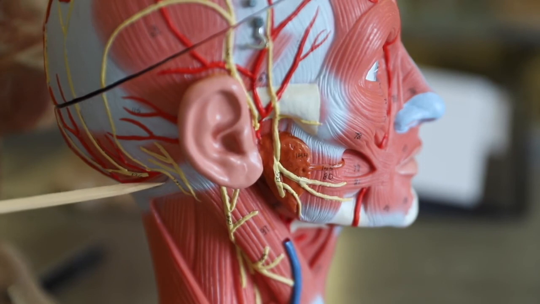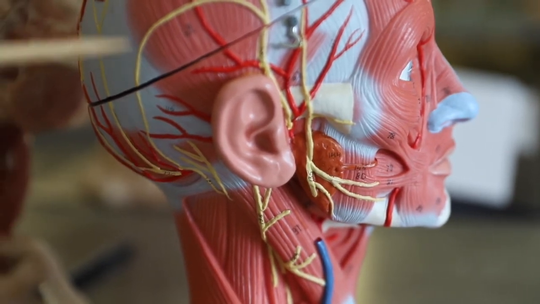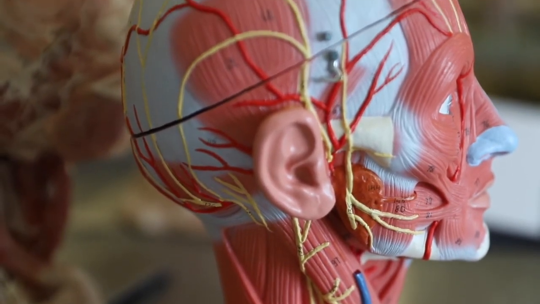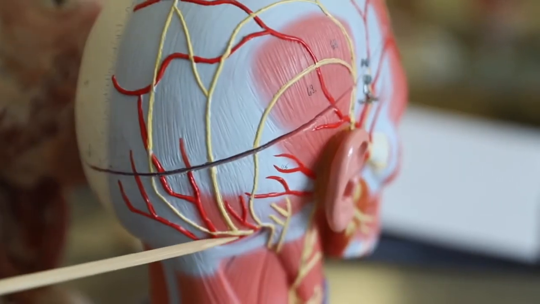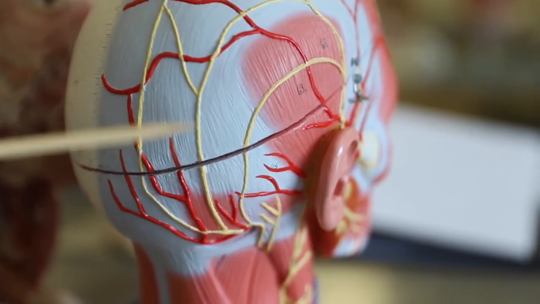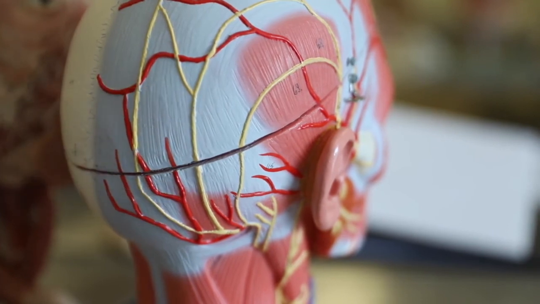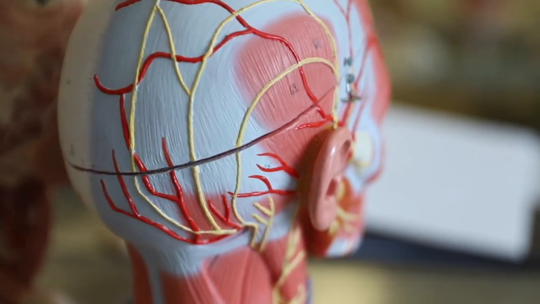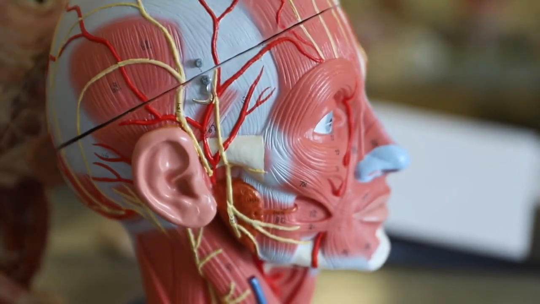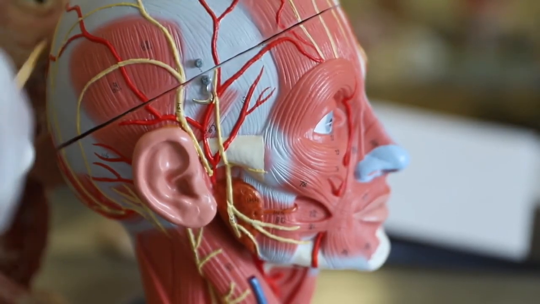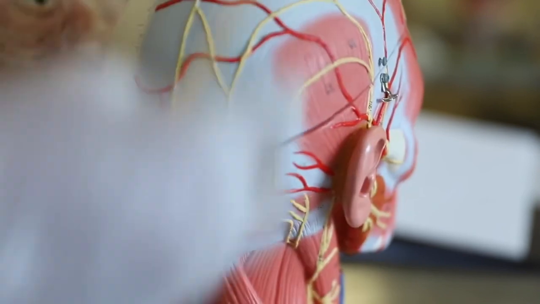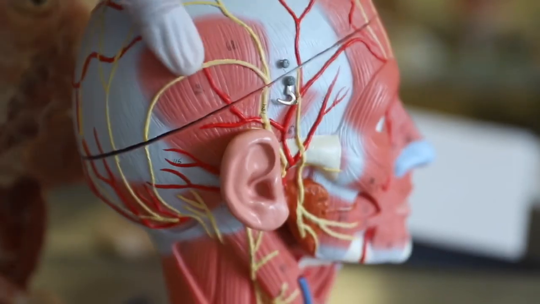We have the lesser occipital from C2, and we have the greater occipital, which supplies the occipital region or the posterior aspect of the scalp.